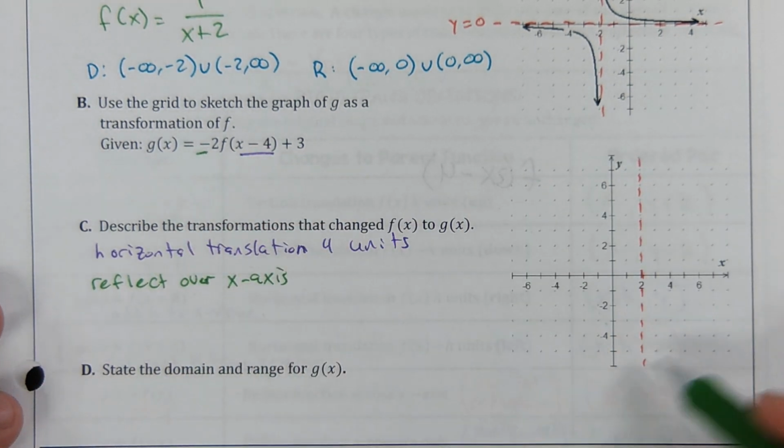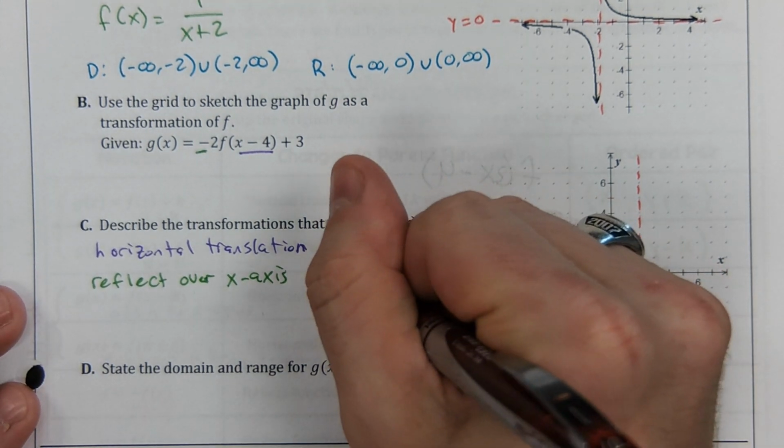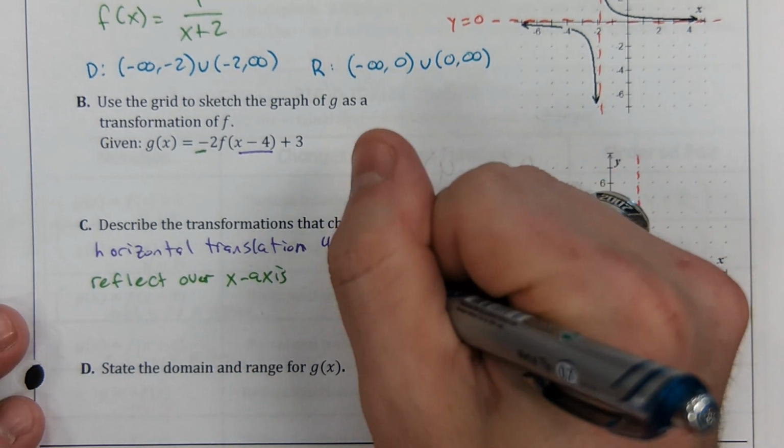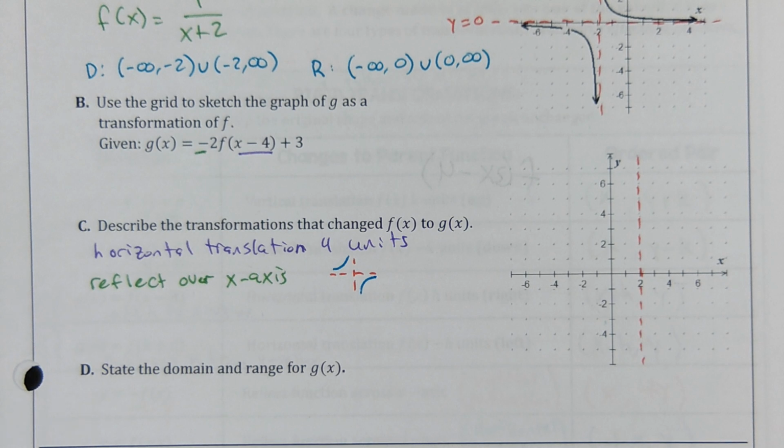Now, I'm not going to draw anything because of that on my grid, but what I will draw is this. A little miniature representation with asymptotes. Reflecting over the x-axis just swaps the quadrants that we're in. Now we'll be in top left, bottom right once I do have my asymptotes on there.